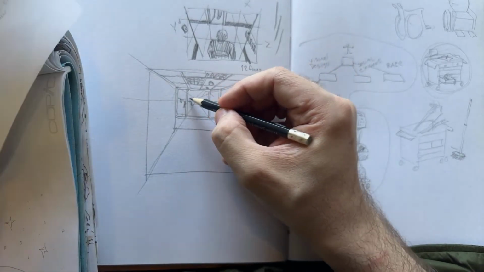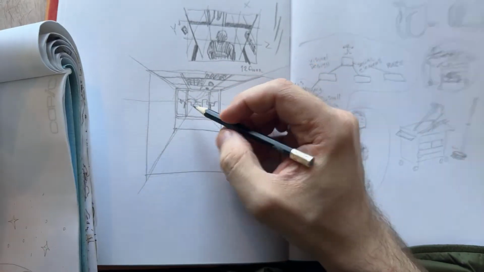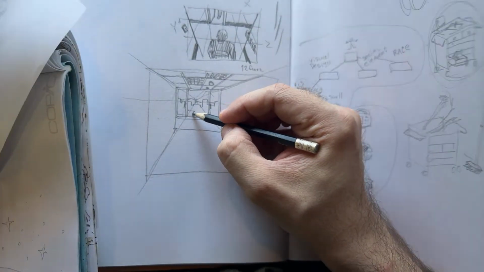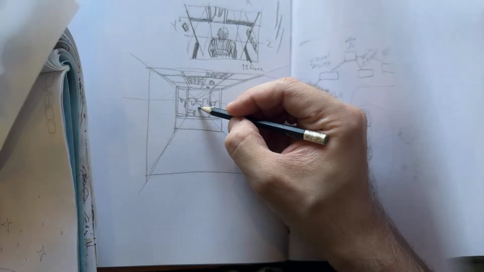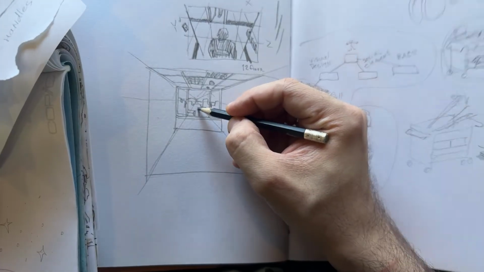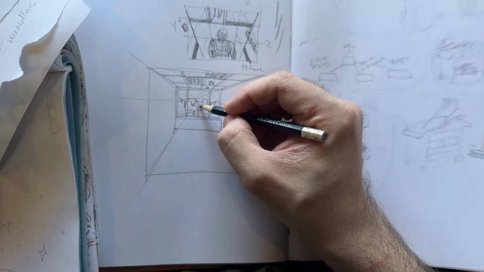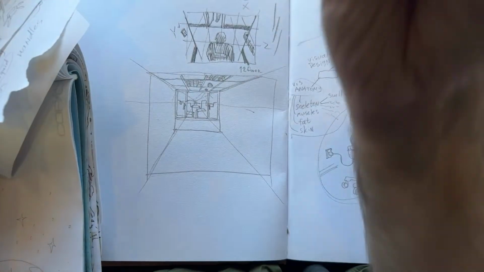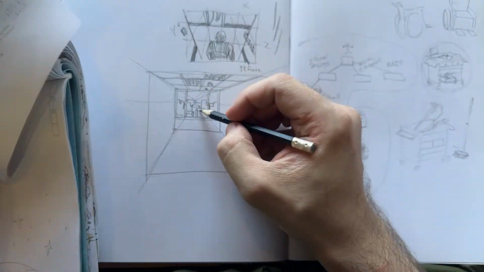I can see mountains. Right. So let's say this is what is happening in my head when I draw. Right?